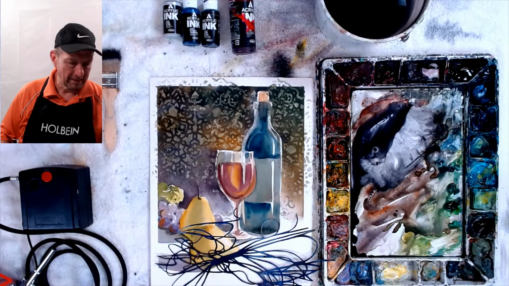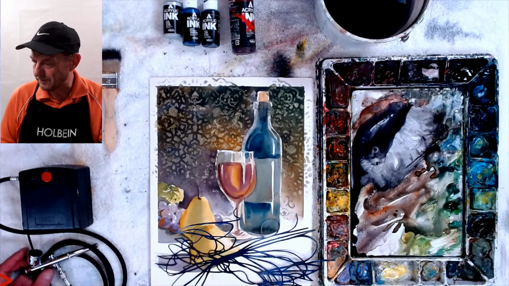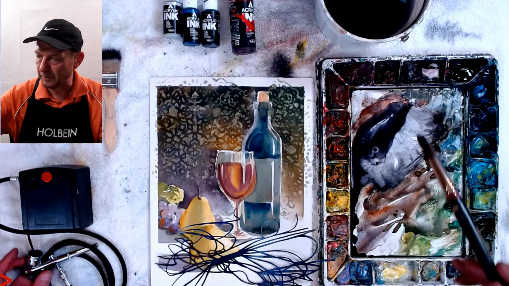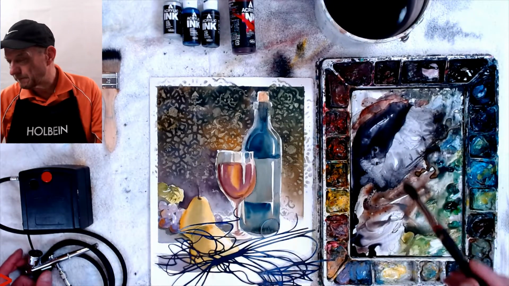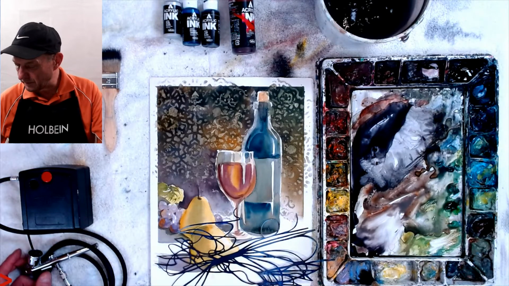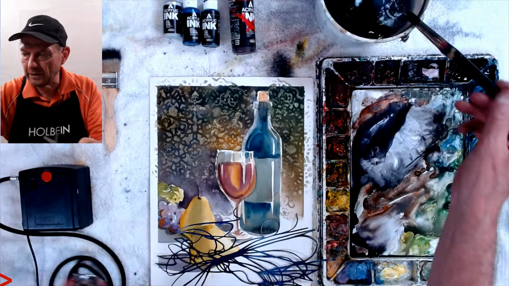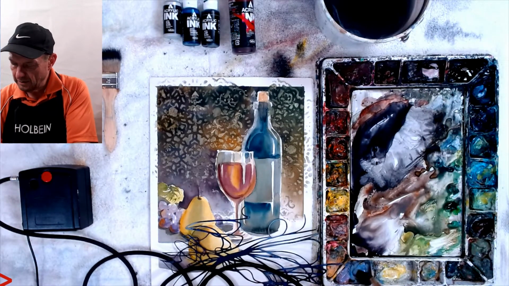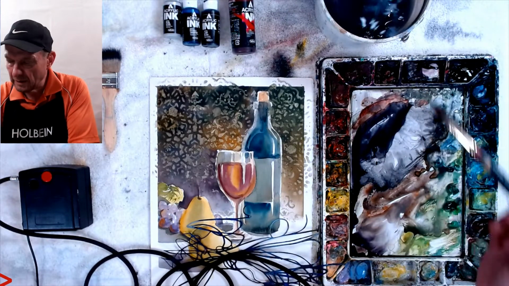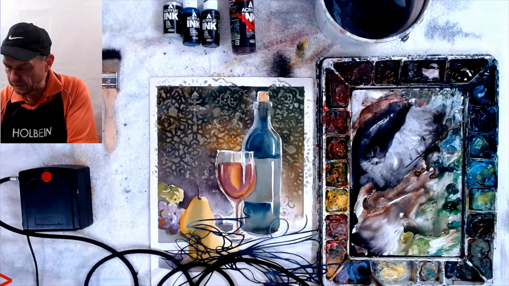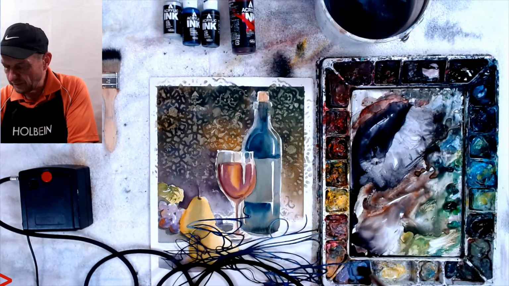Let me try. I'm going to take a little bit of light purple, lavender, put some lavender into the airbrush. And I'm just going to hit it lightly, just to show you again what you can do with the airbrush.